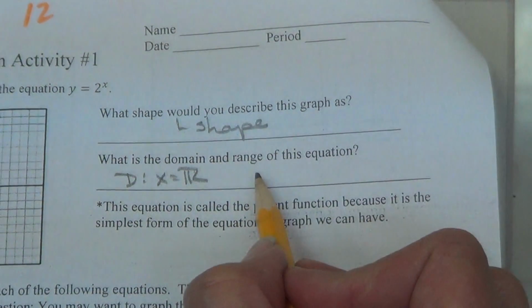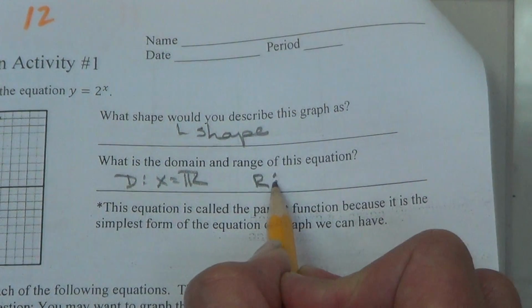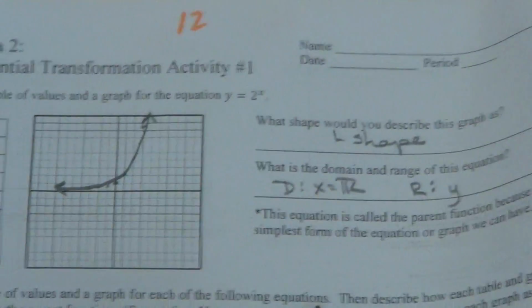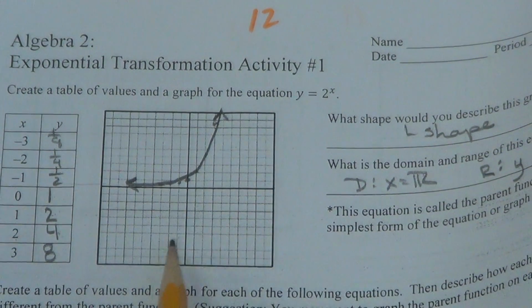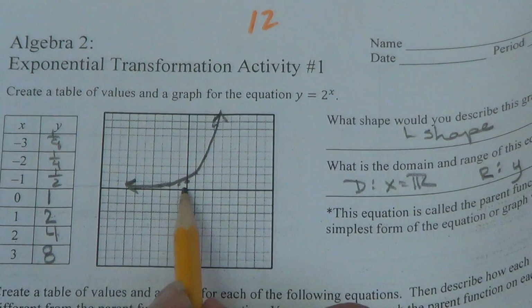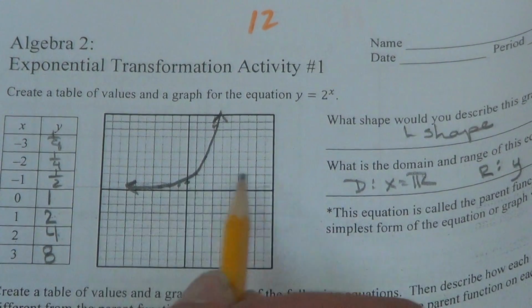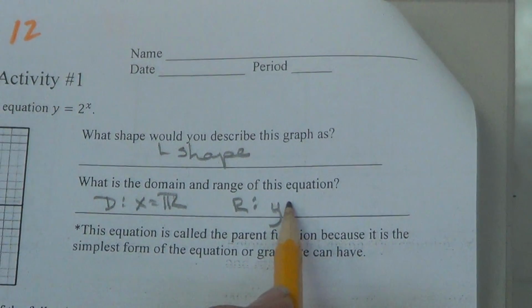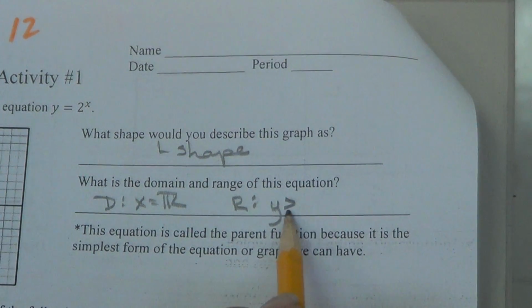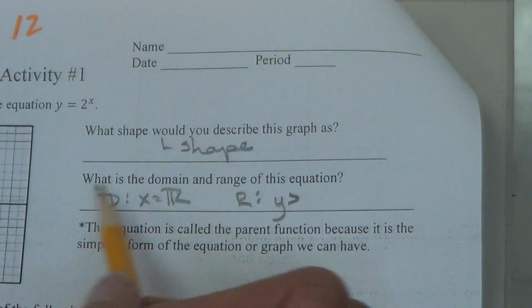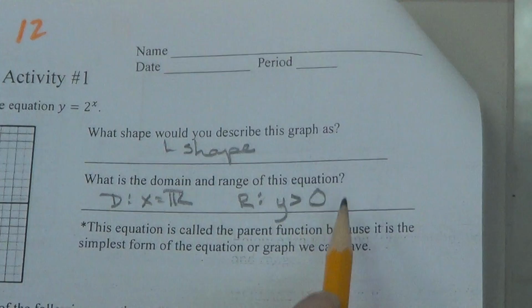On the range, do you notice on this graph that the range has to be above this line? That line will never even touch the 0. So y is greater than, and it can't be equal because it won't touch 0. Y is greater than 0. Okay?